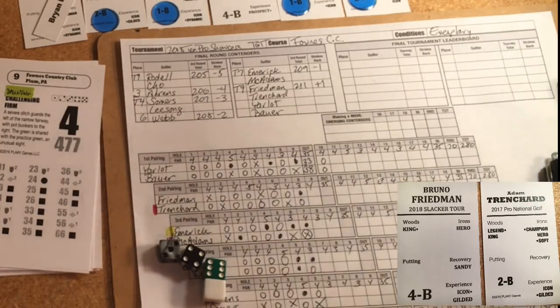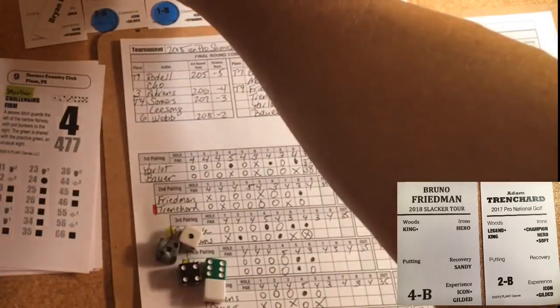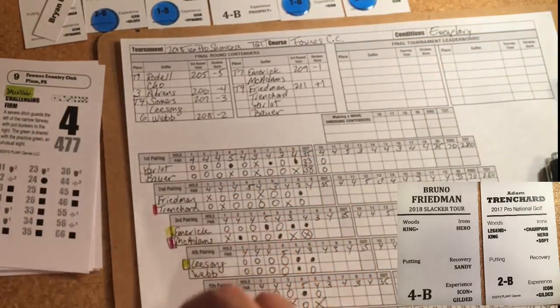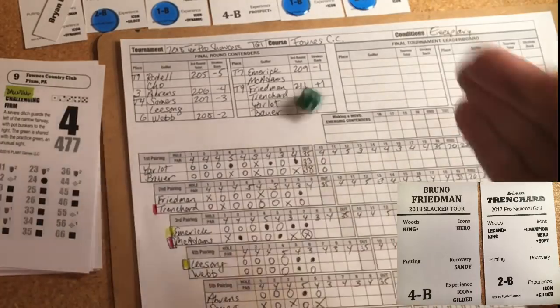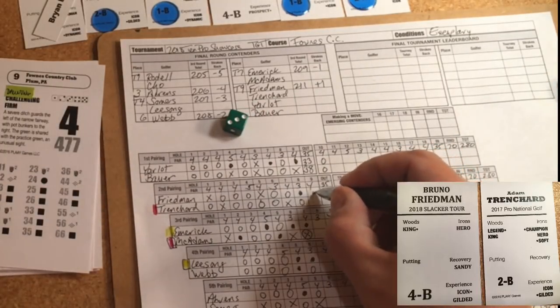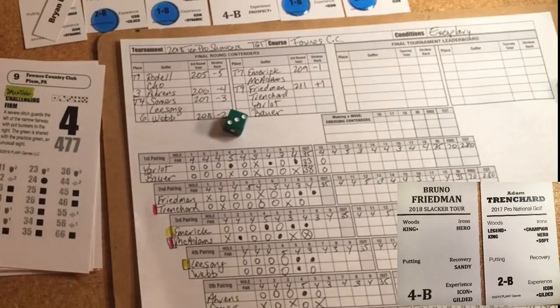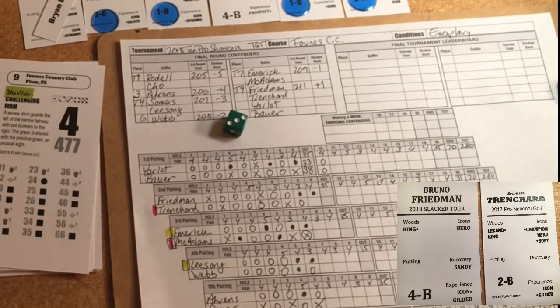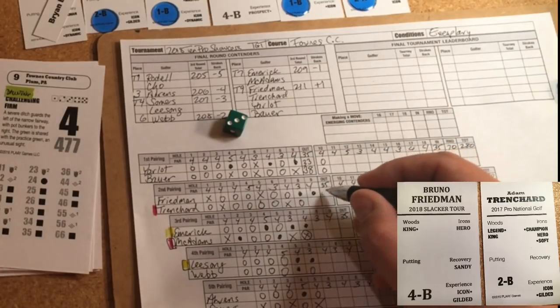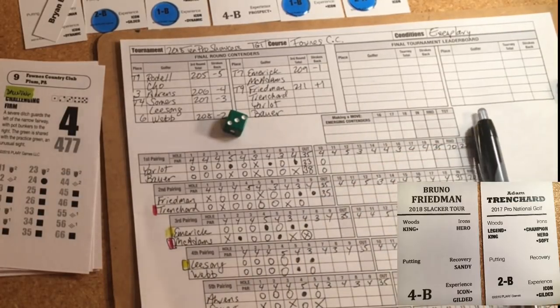Par 4. He's not a master, so he really needs a 1. Well, he gets it. So that will be a moderate birdie putt. He will use his blue chip to make it easy. Needs a 1-4 here. And he makes it. So he will go back-to-back birdies, and Friedman will move to +1 with Trent McAdams, and we'll keep him in here for a little bit. So he goes to even par on his front nine.